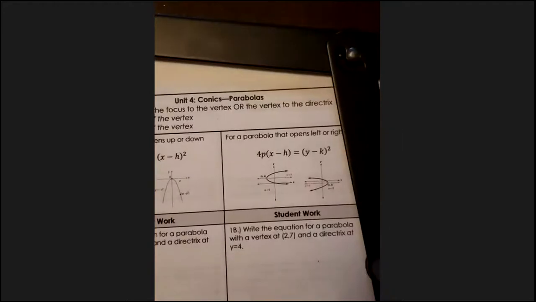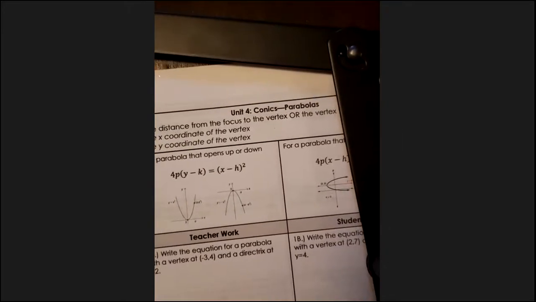Let me zoom in on this just a little tiny bit. We're going to get started with question 1A.